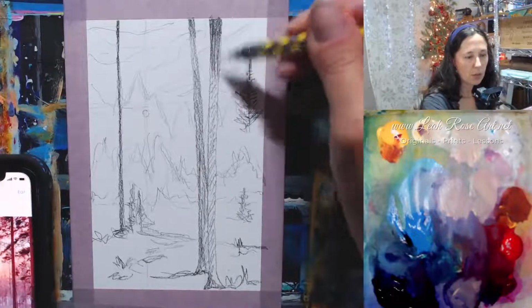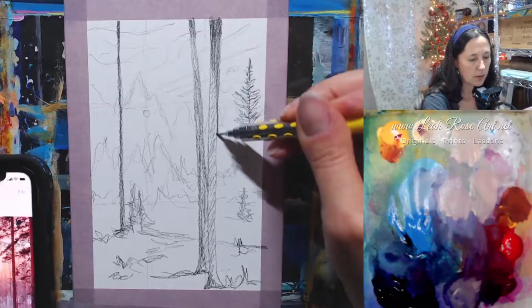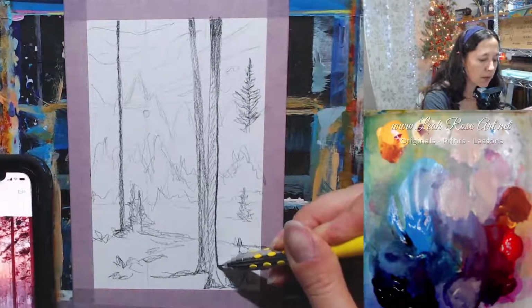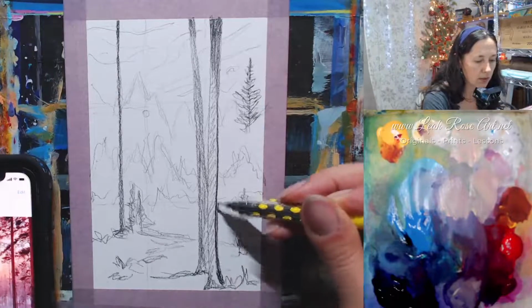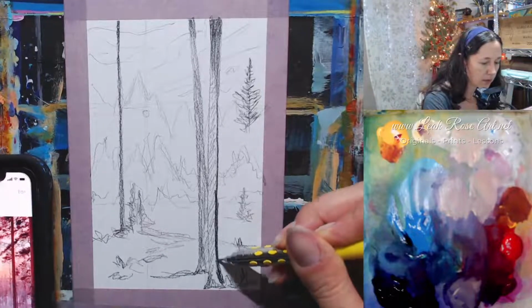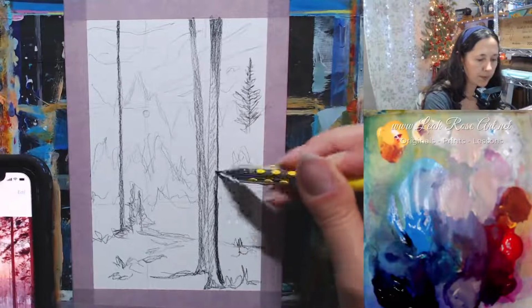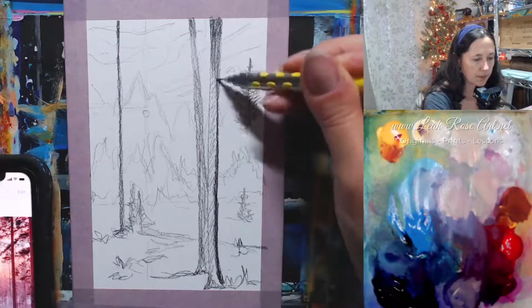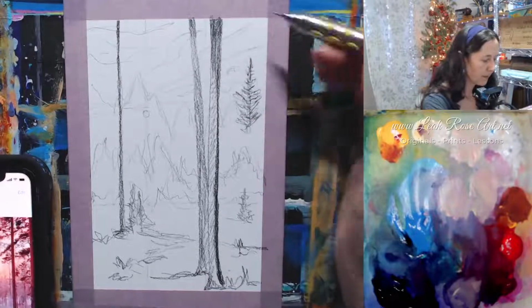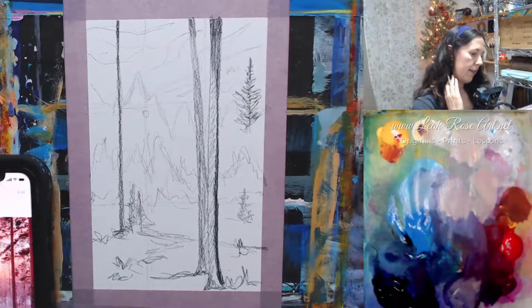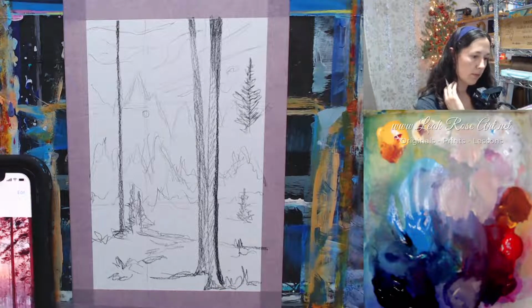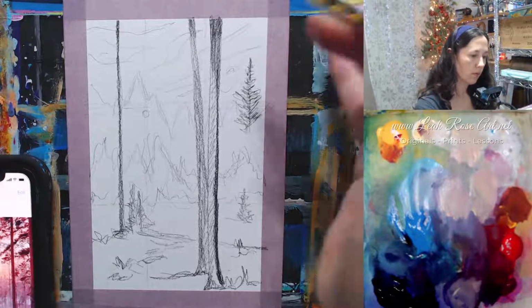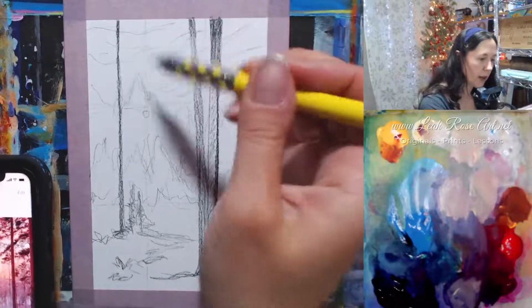Darker up at the top. Okay, now let's see these branches. They start way up high.